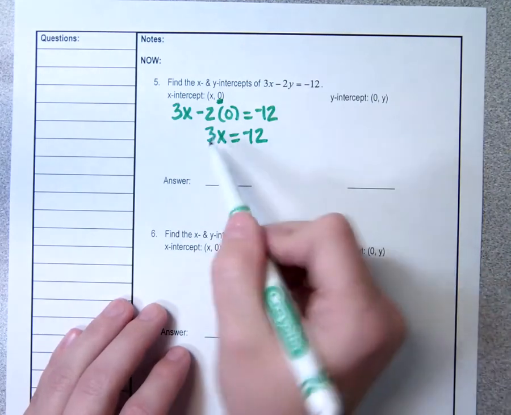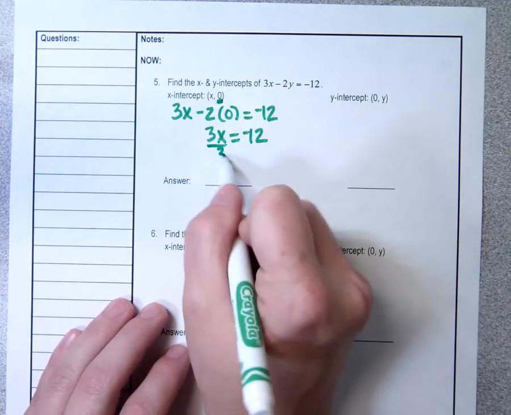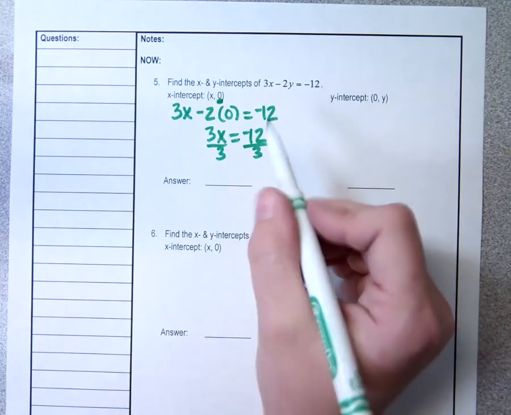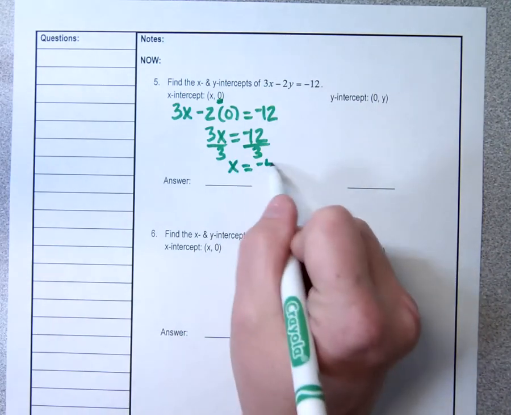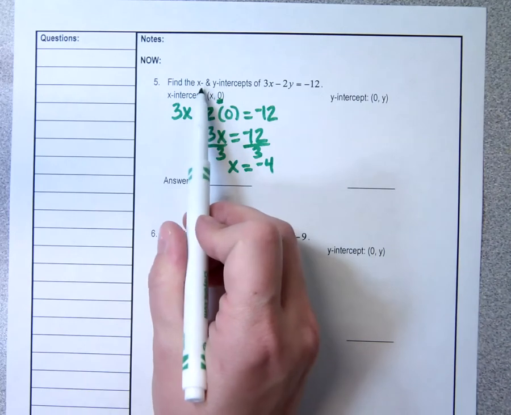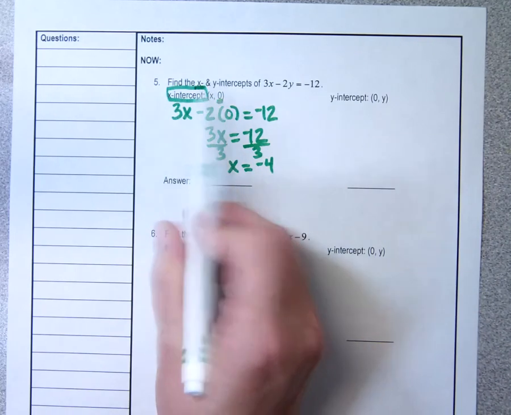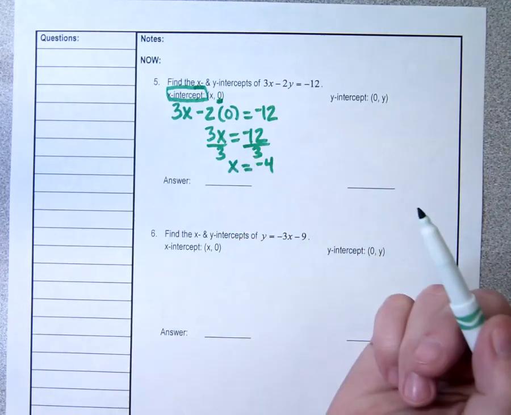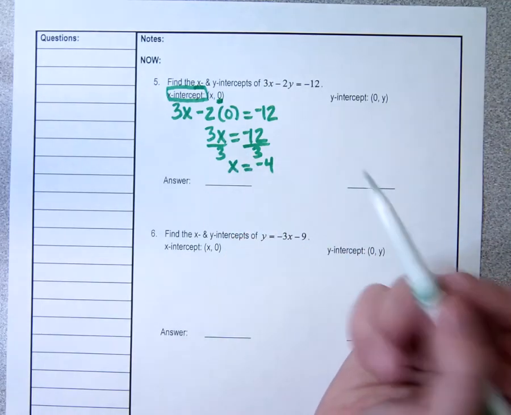If I want to solve that, how would I get rid of the 3? I would divide. And what do you get when you divide? Negative 4. So whenever you're finding x-intercepts, you should always get an answer of x equals. If you don't get an answer of x equals, you put 0 in the wrong spot.